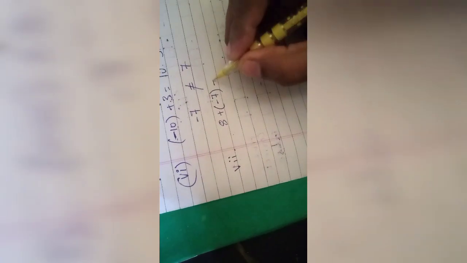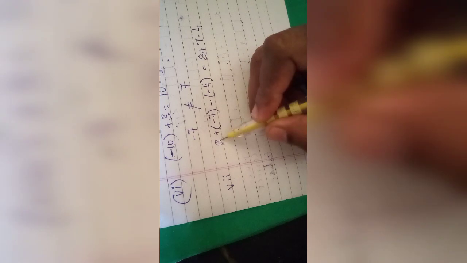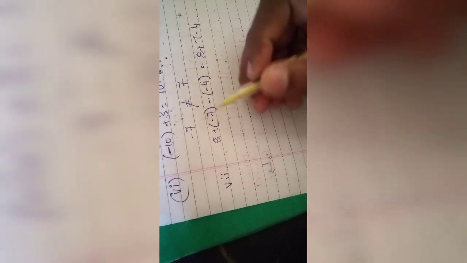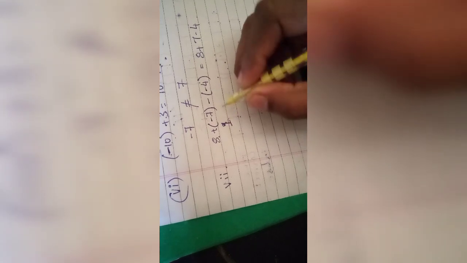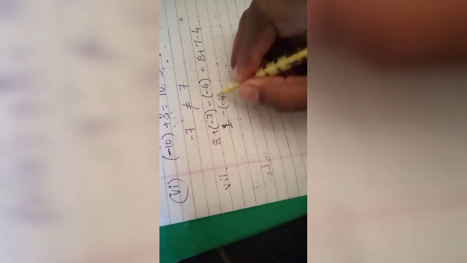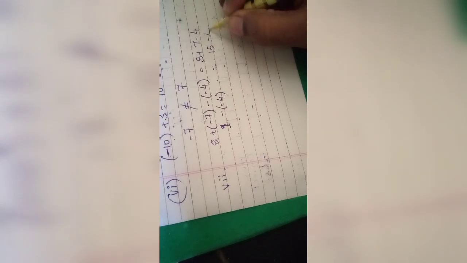In the same way, number 7, 8 plus of minus 7 minus of minus 4 is equal to 8 plus 7 minus 4. Okay, let's check this again. So 8 plus of minus 7 gives me 1, minus of minus 4, and here 8 plus 7 is 15 minus 4.